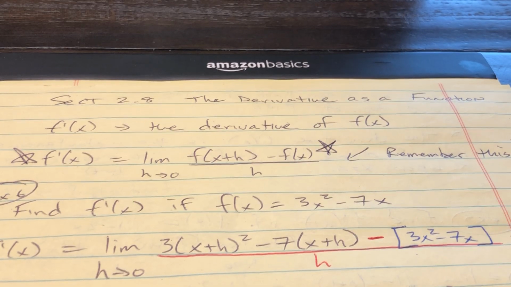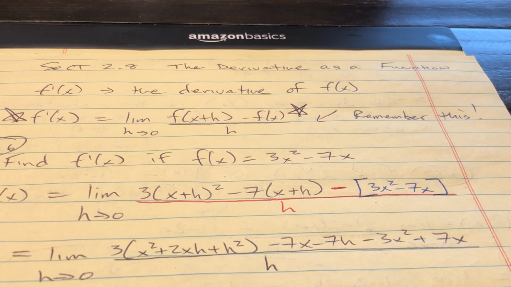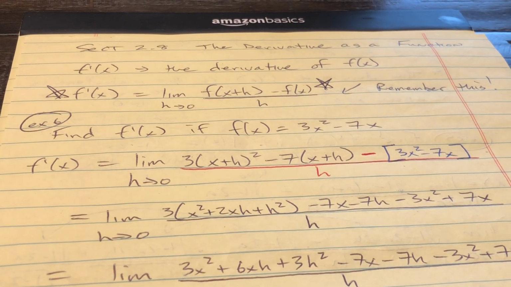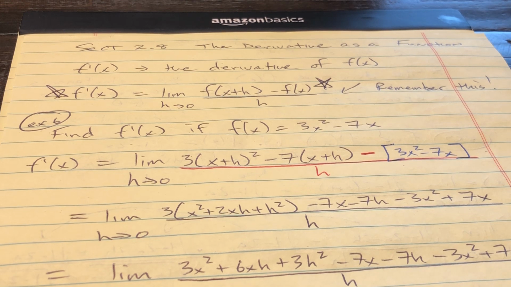So find f prime of x if f of x is equal to 3x squared minus 7x. Here it is, folks. You are finding the derivative of that function. Now, we only have one section where we have to use the limit definition of a derivative. In Chapter 3, some of you at the end of the section are just going to know the rule, and you can check your answer on your next exam. We only have one section and one homework set where you have to do the limit definition, and then it's all derivative rules.